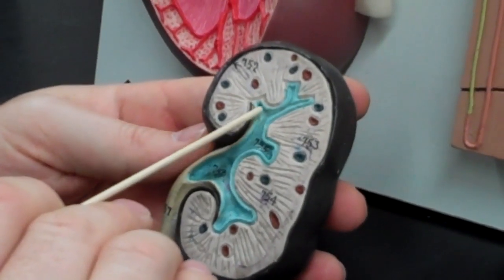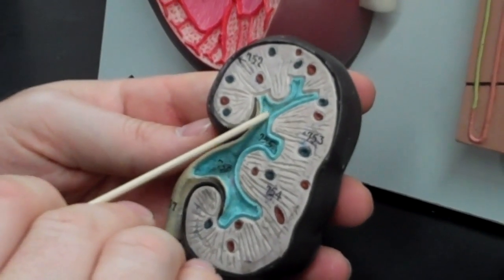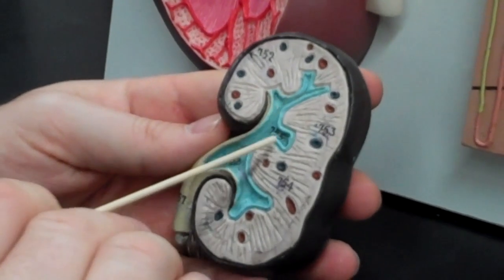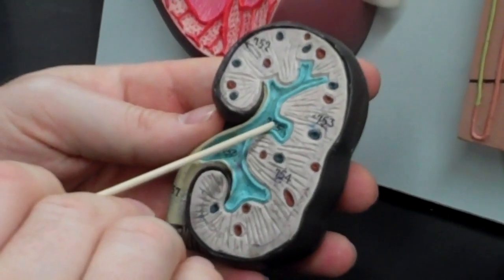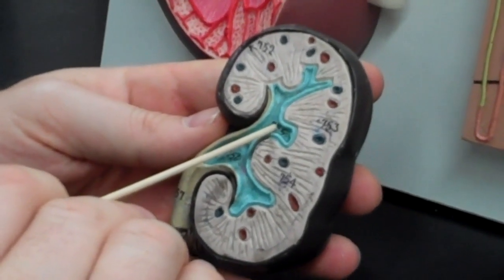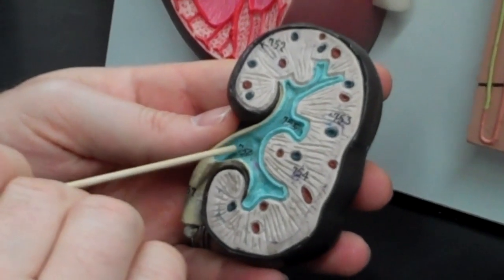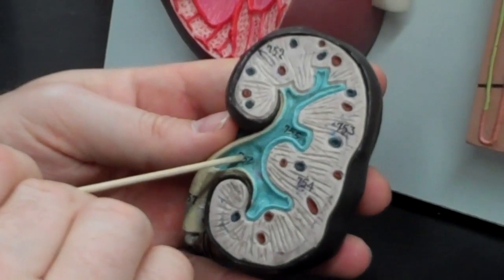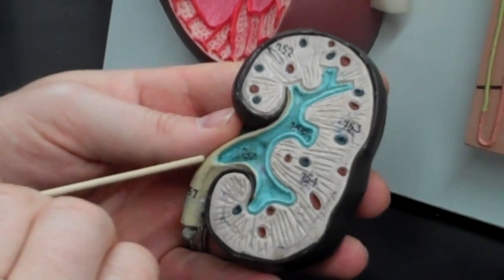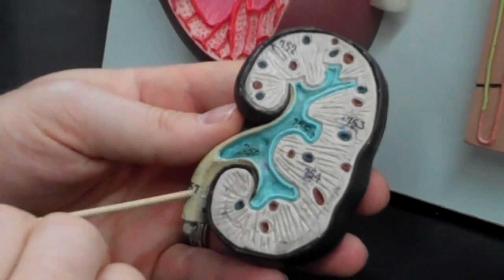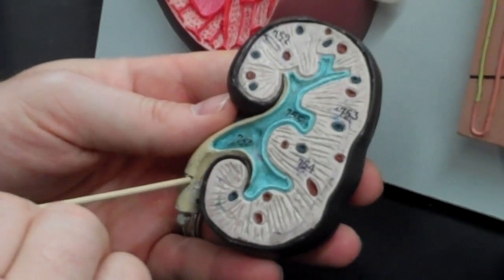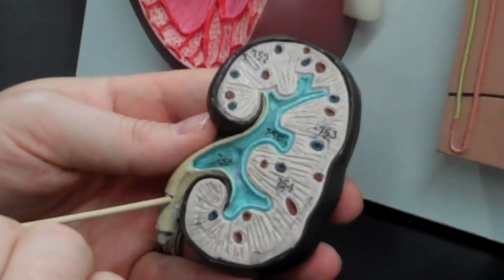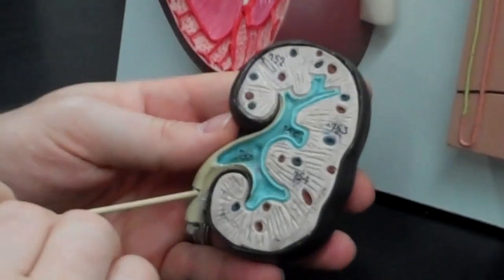Each of these pyramids will drain the filtrate into the minor calyces, which we see here, minor calyces. Then we have a major calyx, and the major calyx dumps into the renal pelvis, and the renal pelvis will drain that filtrate, which becomes urine, into the ureter. Remember, you have two kidneys. The word ureter has two E's, so we have two ureters, but there's only one urethra.